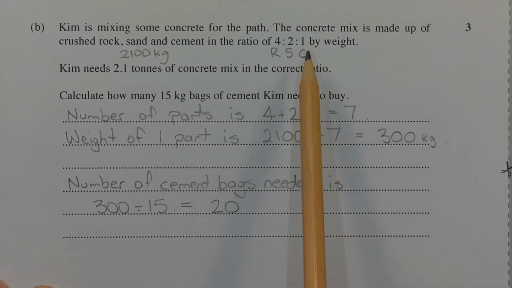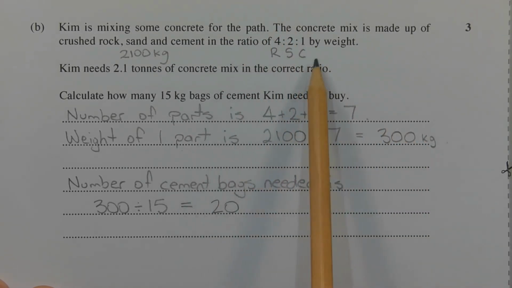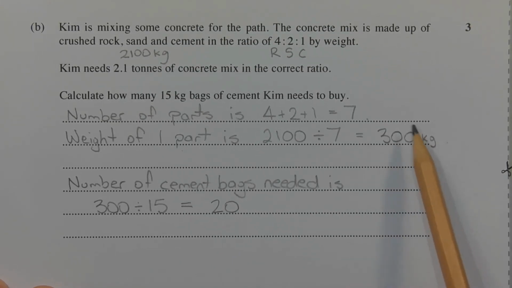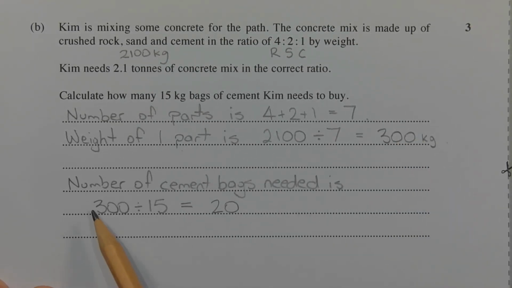And it just so happens that one part in this ratio represents the amount of cement or the weight of cement needed. So 300 kilograms of cement are required. So to find the number of cement bags needed, given that each bag is 15 kilograms in weight, we take the total weight of cement needed, divide that by the weight per bag. So 300 divided by 15 equals 20. So therefore 20 cement bags are needed for this concrete mix.